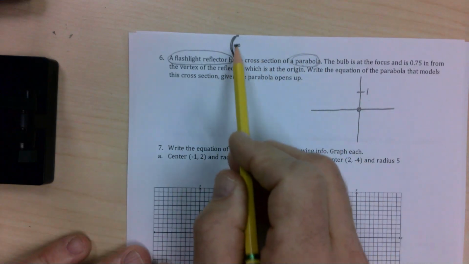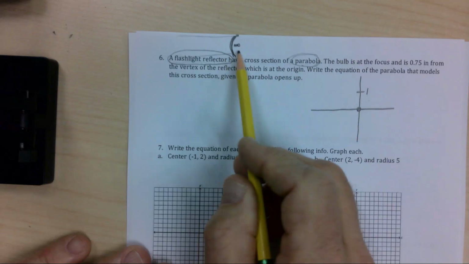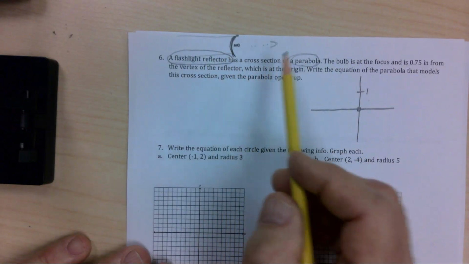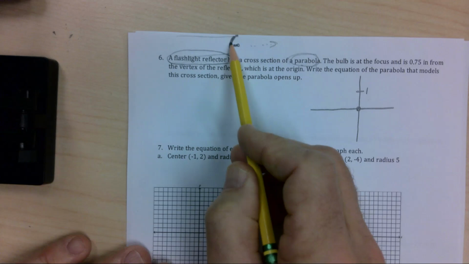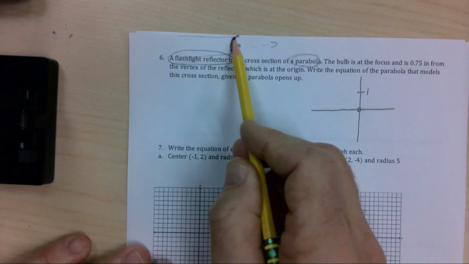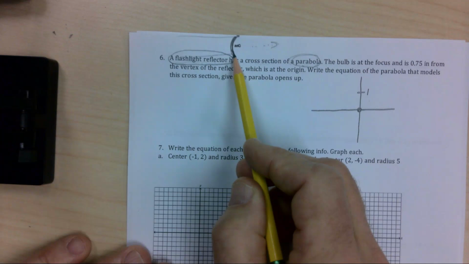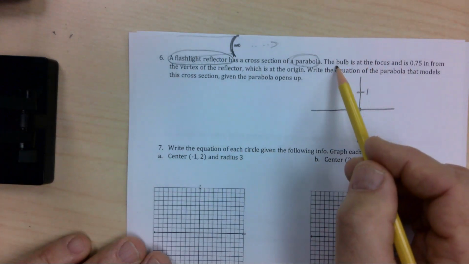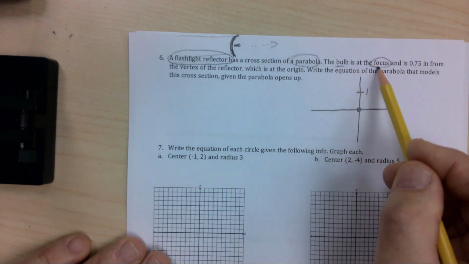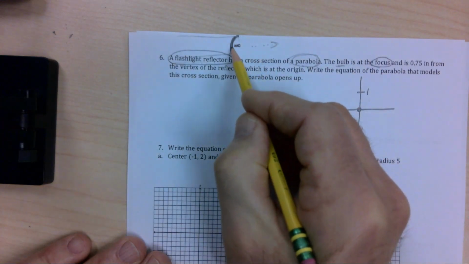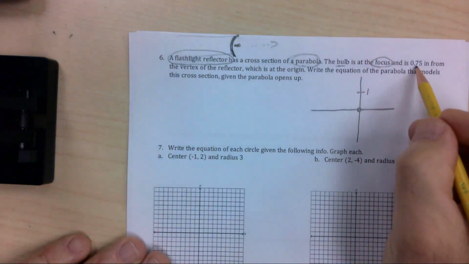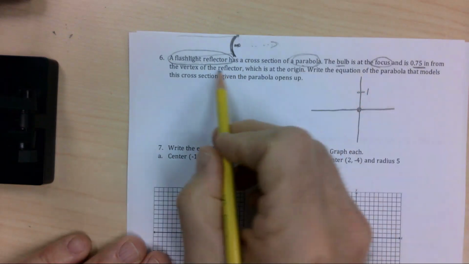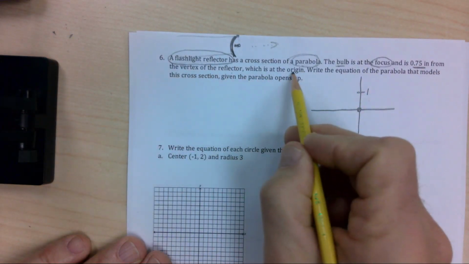Now this is a generic little flashlight that I've drawn, and if it's pointing that way, you've got the cross section here. If you really look at a flashlight, it's the shape of a parabola, and then it's got the light bulb right here. The bulb is at a focus, so that means it wraps around the bulb. 0.75 inches from the vertex of the reflector, which is at the origin.